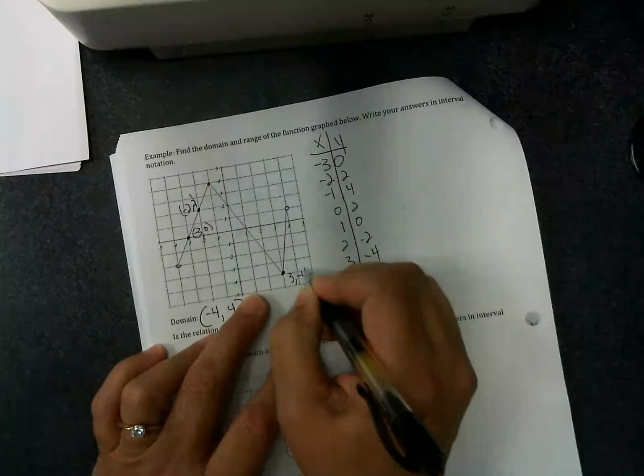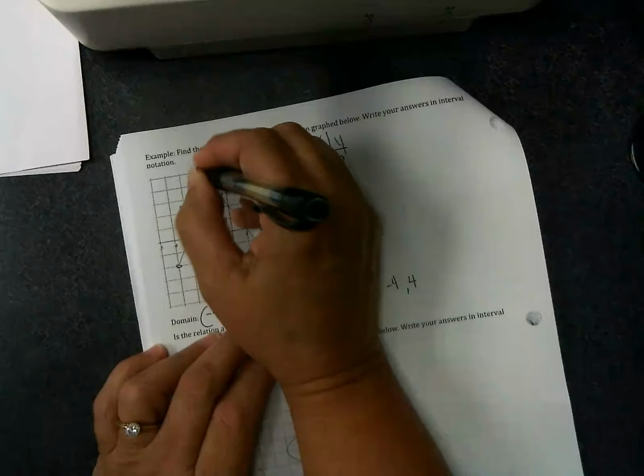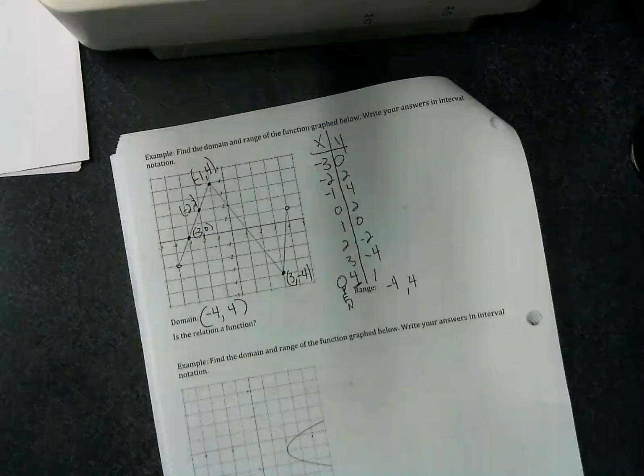3, -4, and up here, -1, 4, right? Do those have open circles on them or closed? Closed. So we're going to use a square bracket.